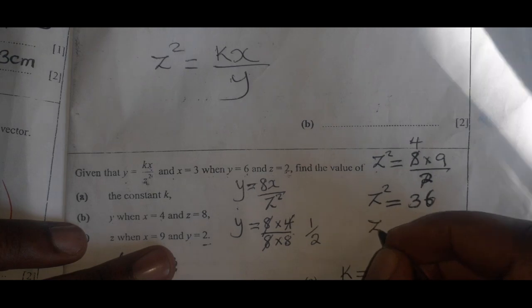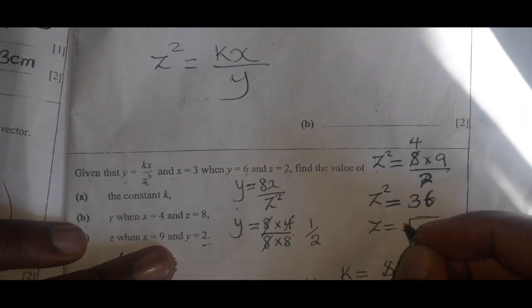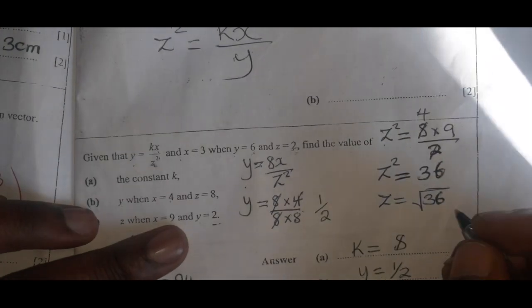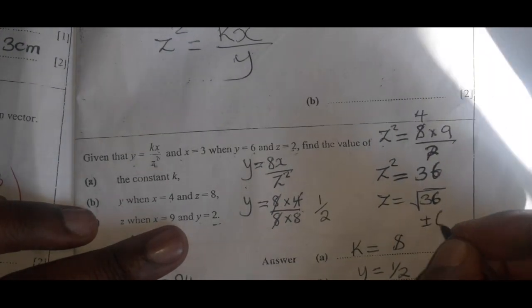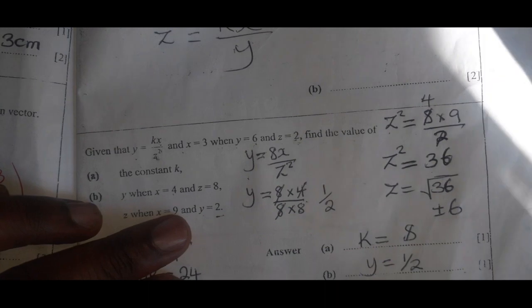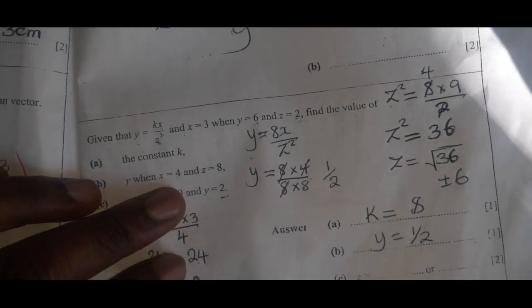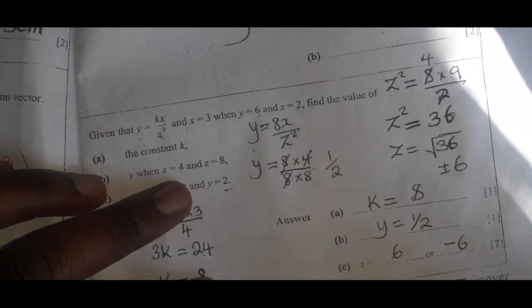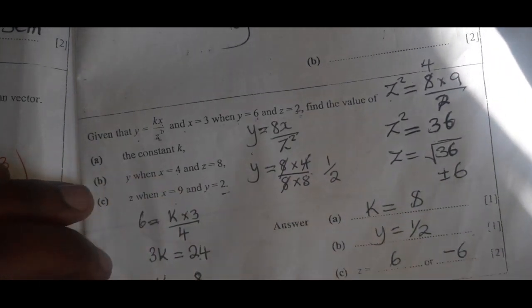So z is equal to the square root of 36, which is plus or minus 6. So here we write 6 or negative 6. These are the answers that we are supposed to write here.